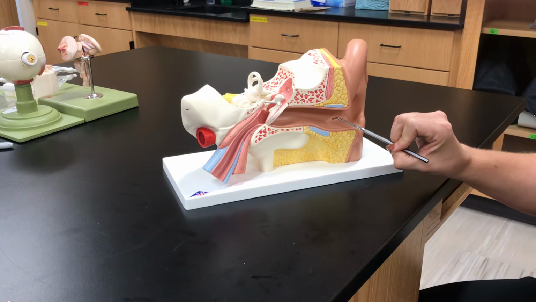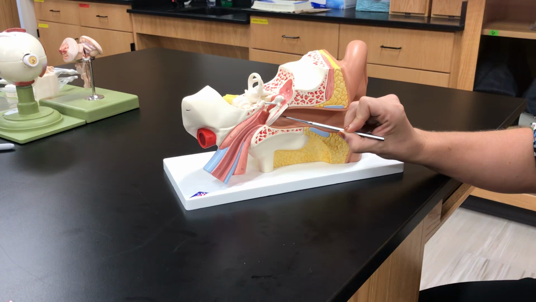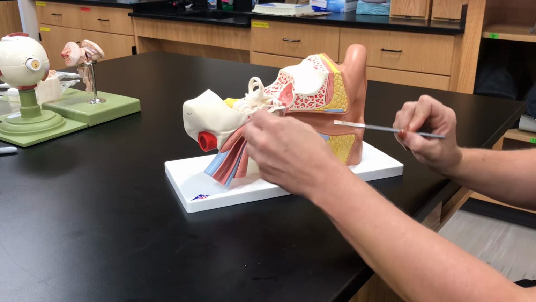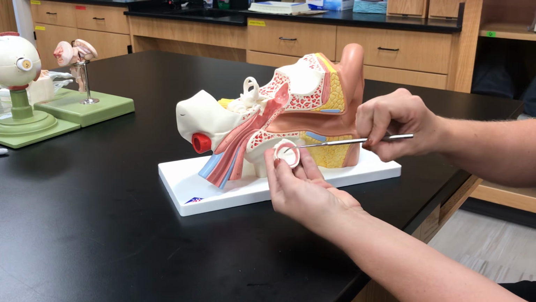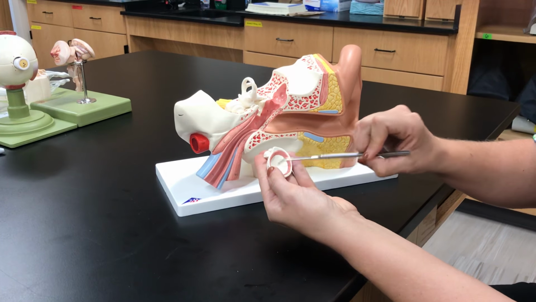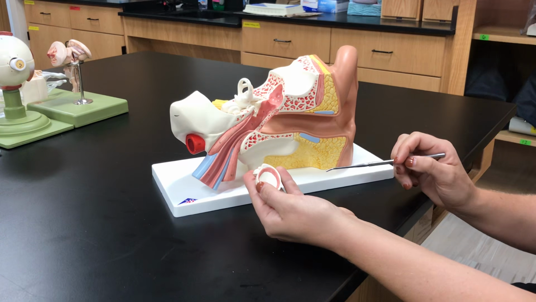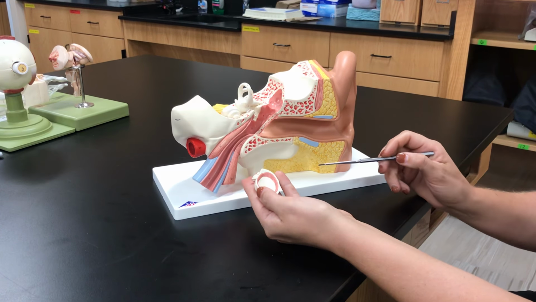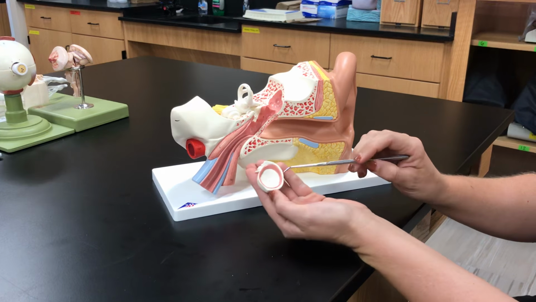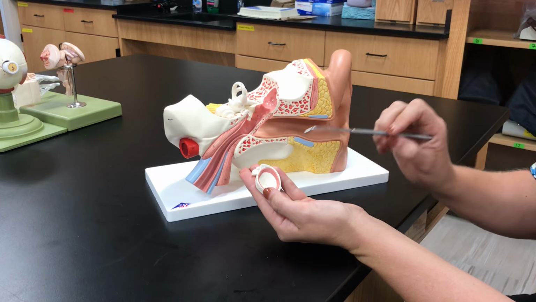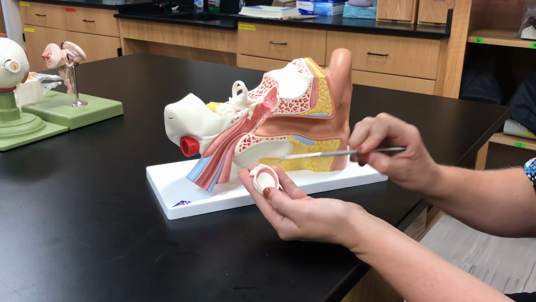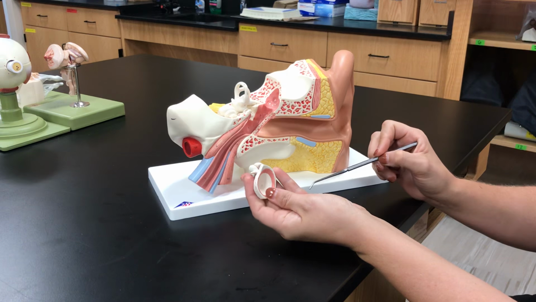The sound waves are going to come in, and they are actually going to hit this structure right here that looks like a drum head, and this is your tympanic membrane. Tympanic, like a timpani, a drum head. It's exactly what it looks like. When the sound waves hit this tympanic membrane, it's going to cause vibrations.